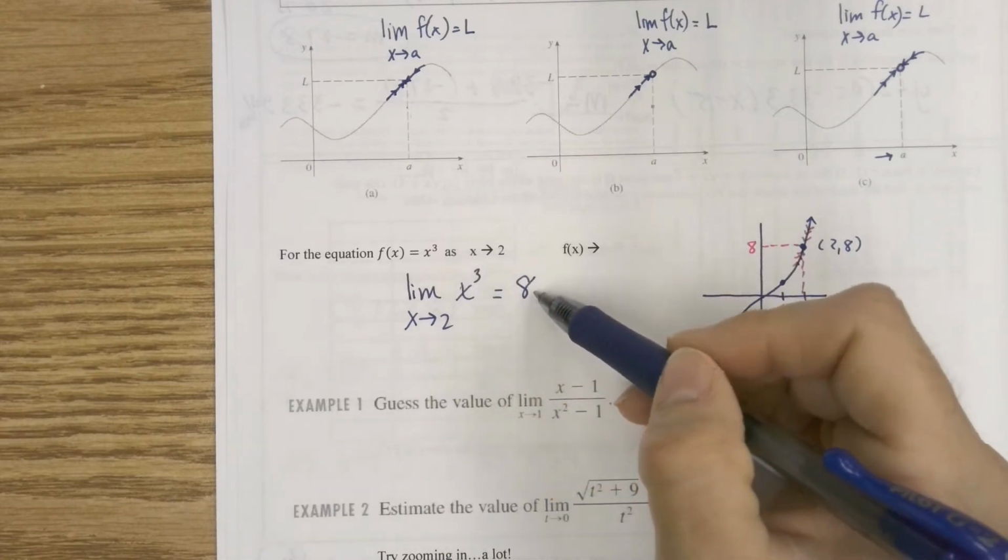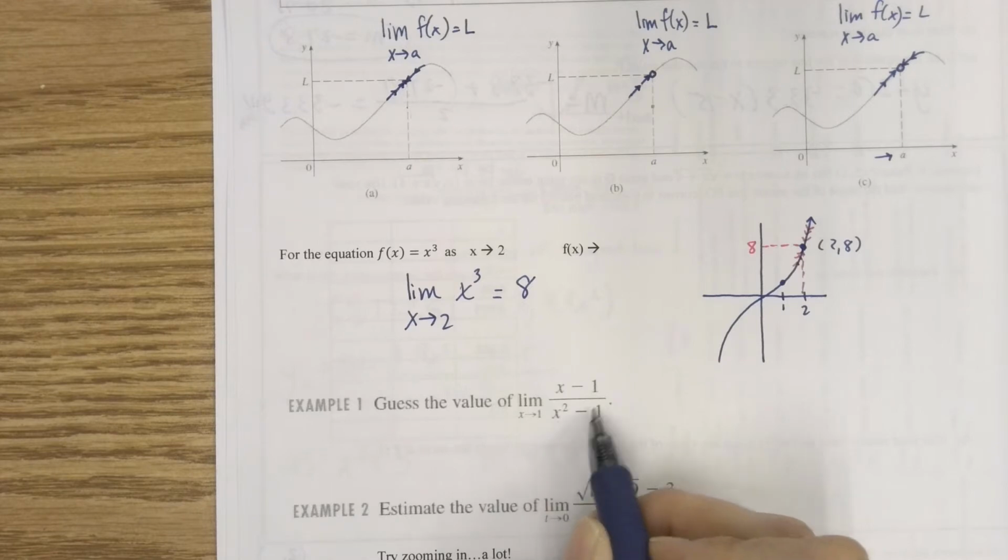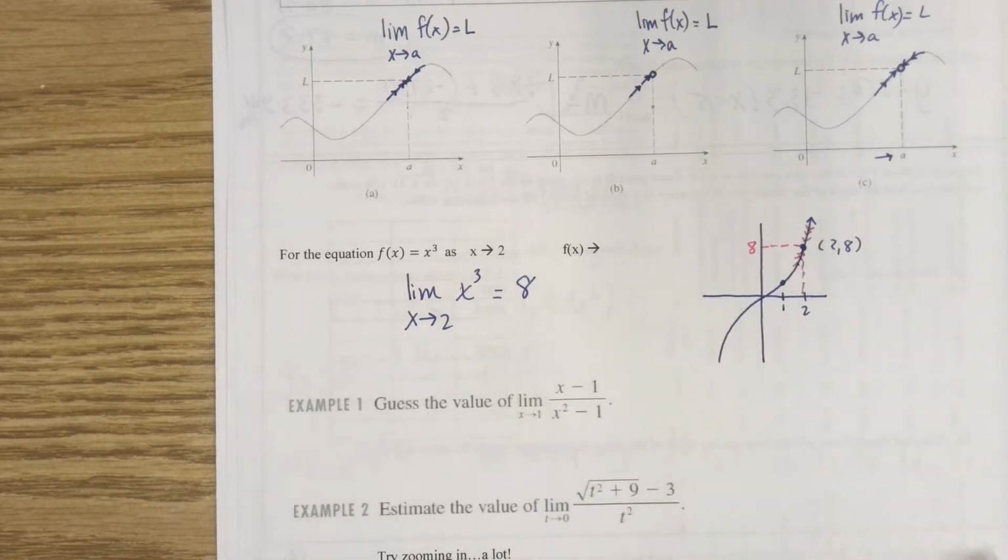Our answer was 8. On this example, if I just tried to plug 1 in, 1 squared is 1, minus 1. I'm getting a 0 on the bottom and a 0 on top. We can't have a 0 on the bottom, which means we need another way to evaluate this. There is something wonky happening at 1.